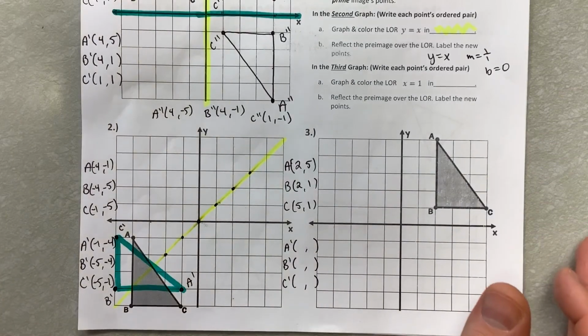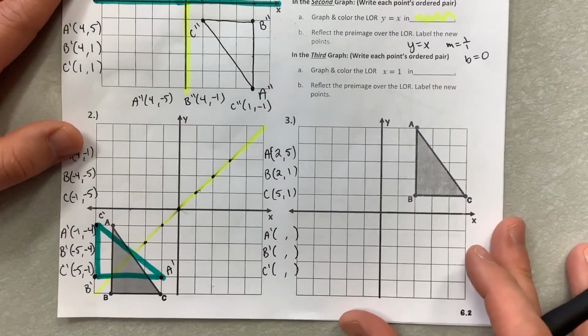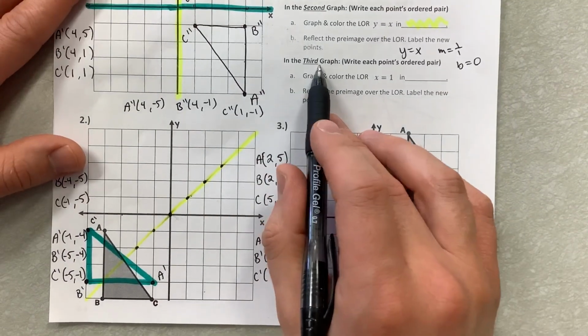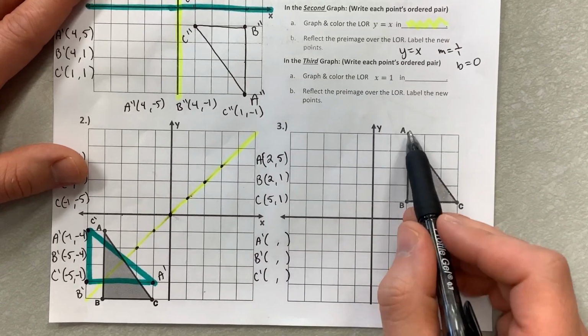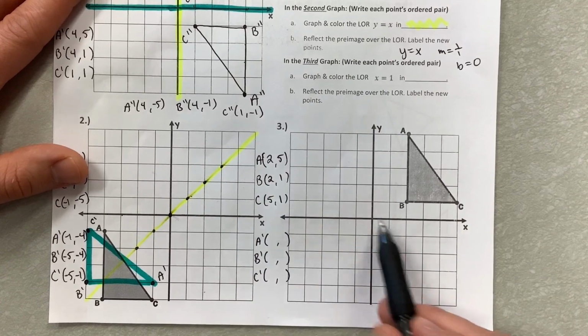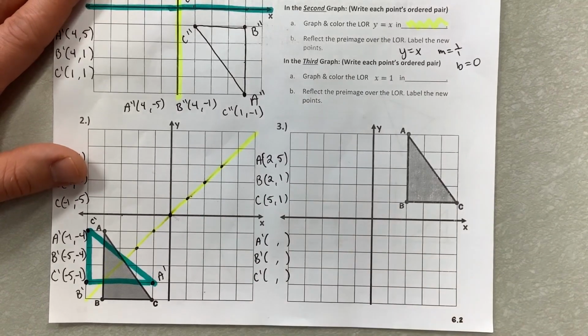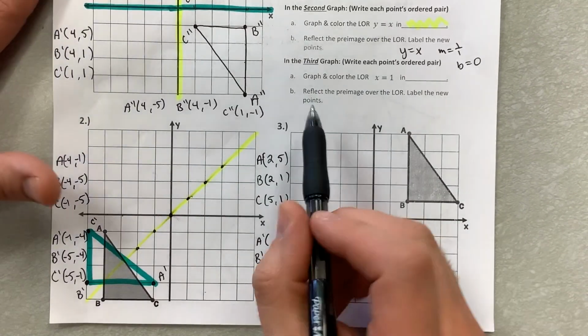Now let's go ahead and we're going to do the last one, the third problem. In the third graph, write each point's ordered pair, which I already did. I got A is (2, 5), B is (2, 1), C is (5, 1). There we go. I already pre-filled that out.